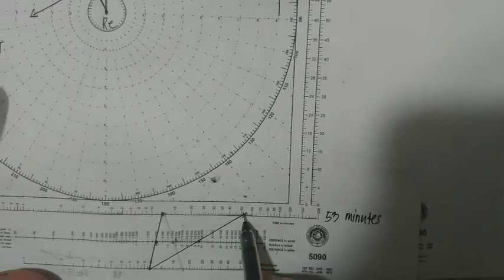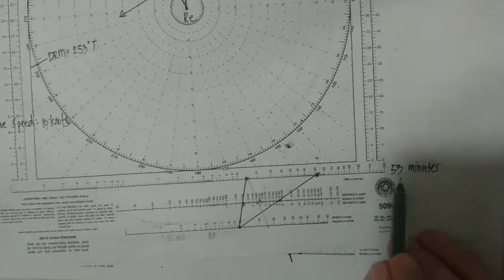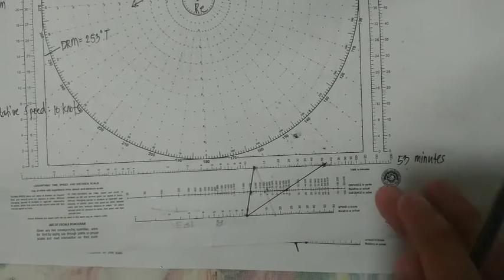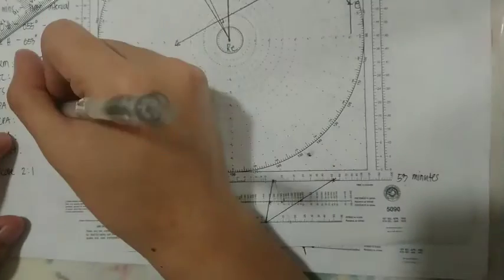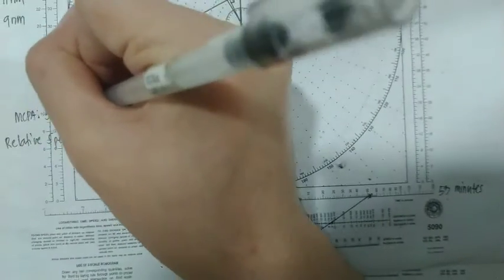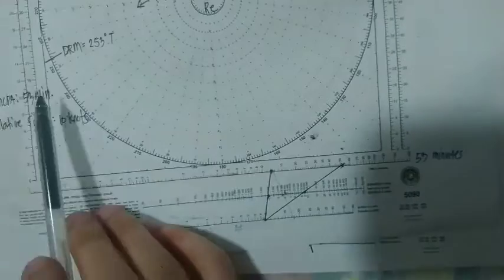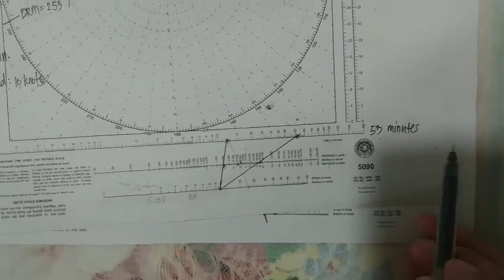So your MCPA is 53 minutes. MCPA means minutes of the closest point of approach. So your MCPA is 53 minutes.